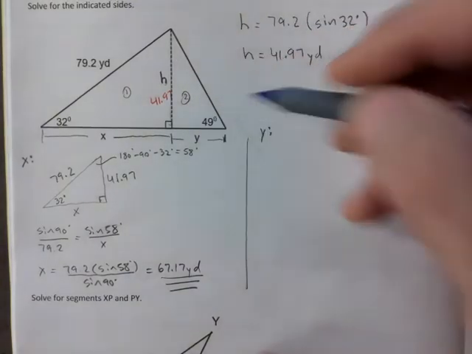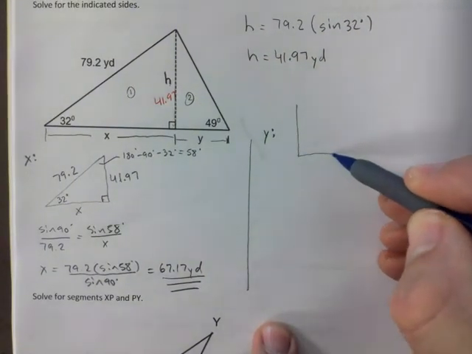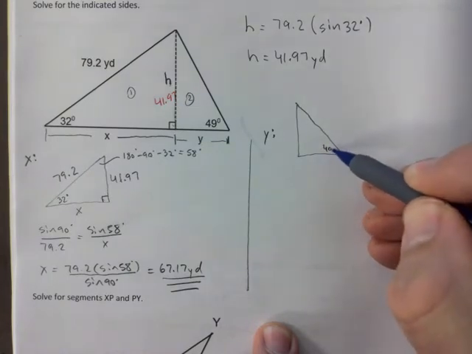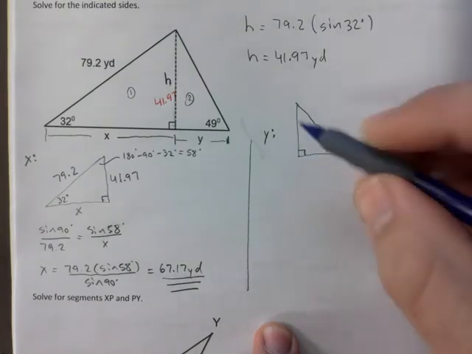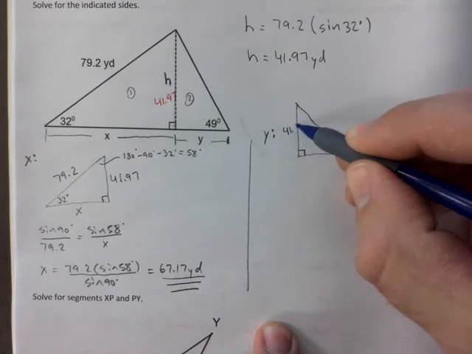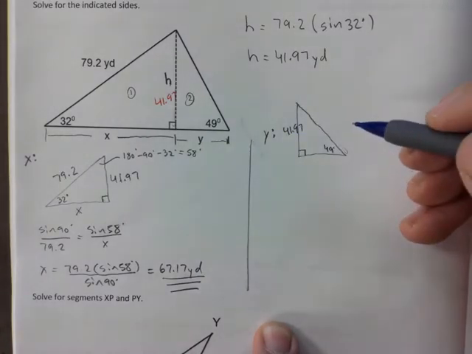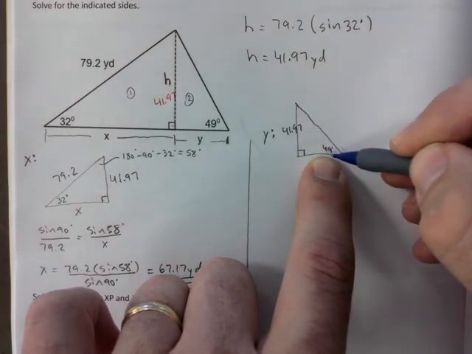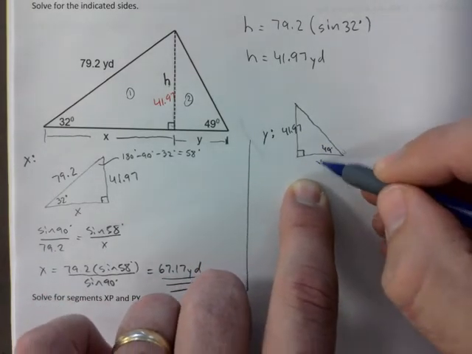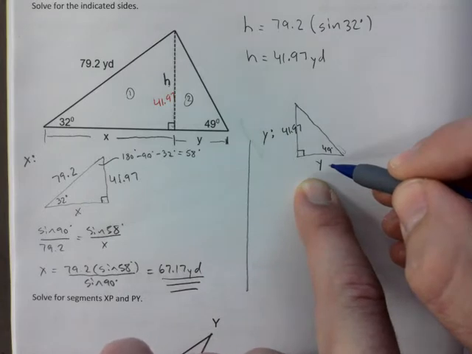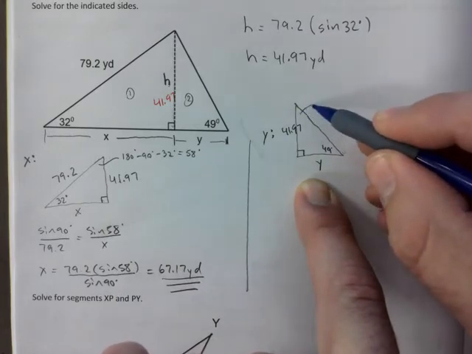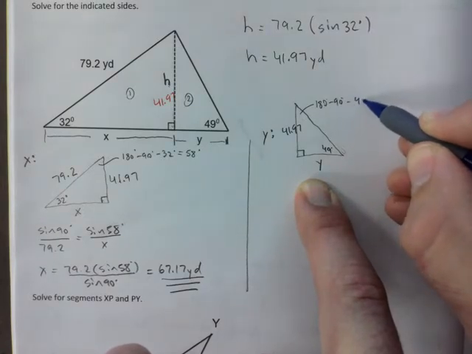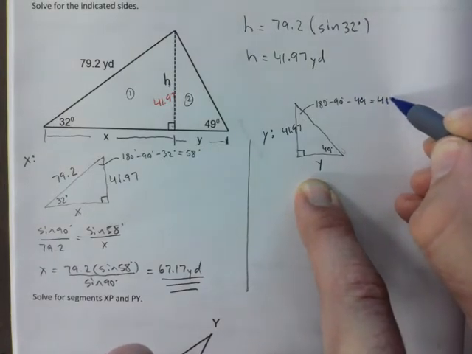For this side, it's definitely good to have the height, because you don't know the slant here. So you know this is 49. This is also 90. This is 41.97. You've got your pair here, and y is what we're asking for. So this is 41 degrees, 180 minus 90 minus 49. That's 41.